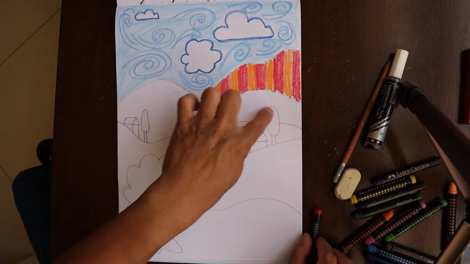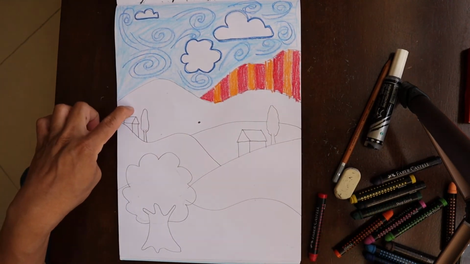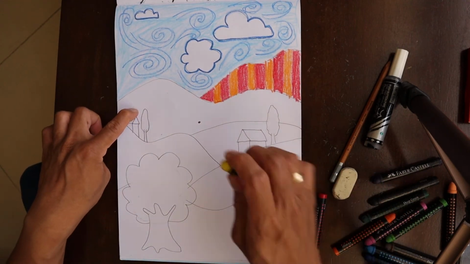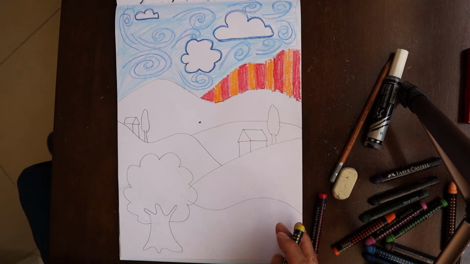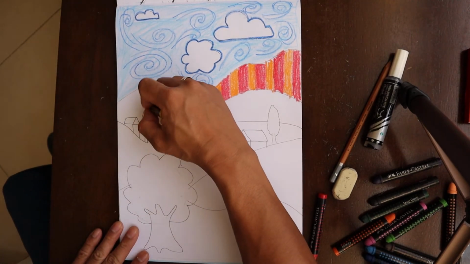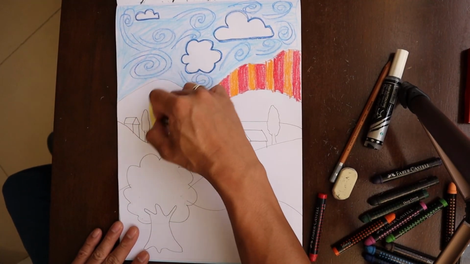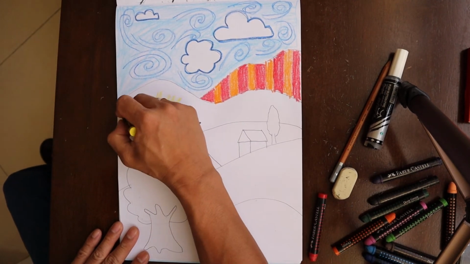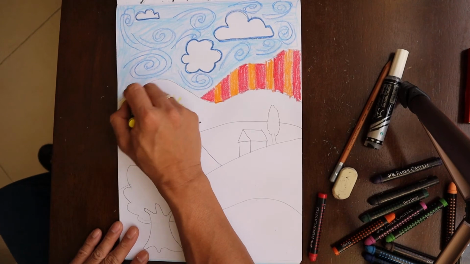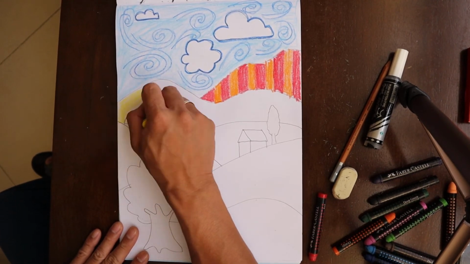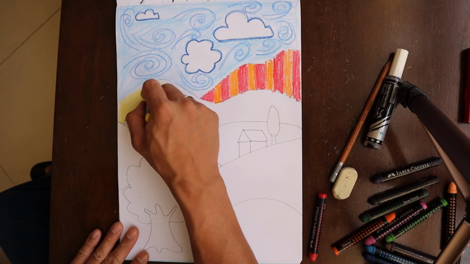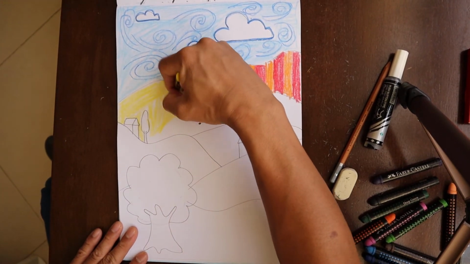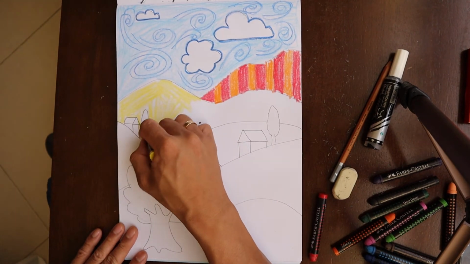Time to color the next mountain. And it's up to you what design you like to put onto the next mountain. Maybe on the next mountain, I'll use yellow. What I'll do first is I'll color everything yellow with a flat color, just like how we colored the sky. Because this yellow is a light color, I can just create any kind of patterns inside this yellow color here. I can just color over it, overlapping the color.